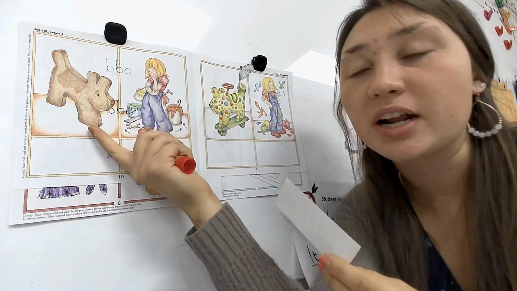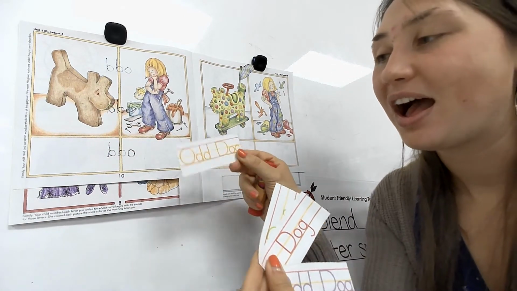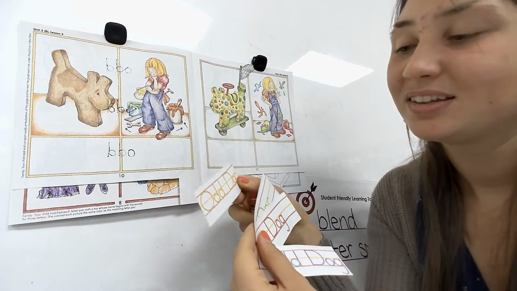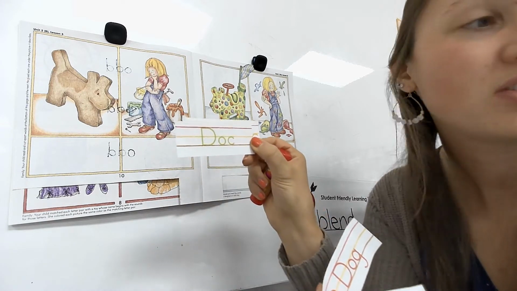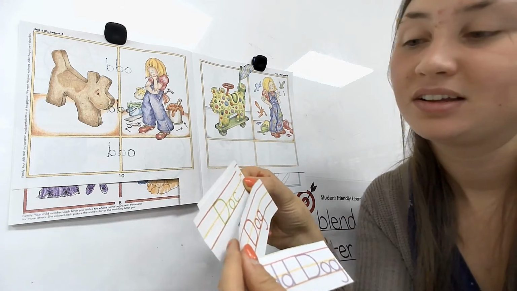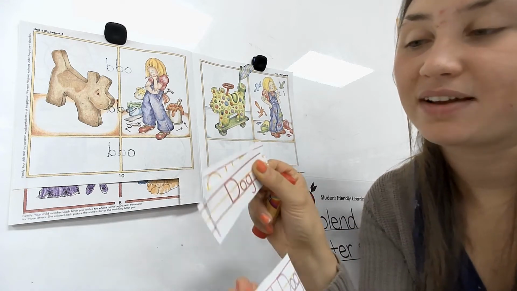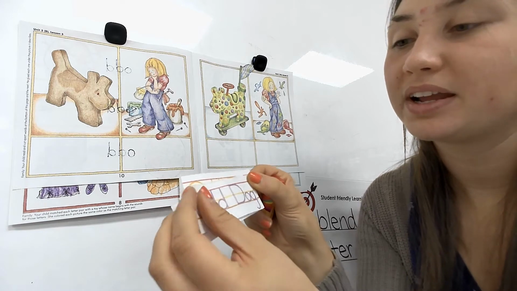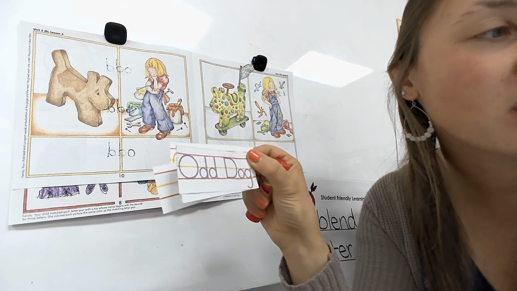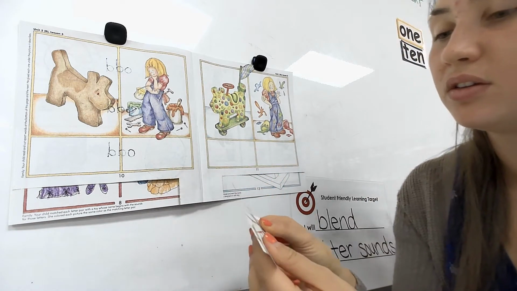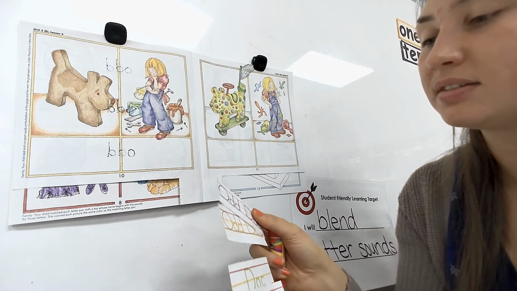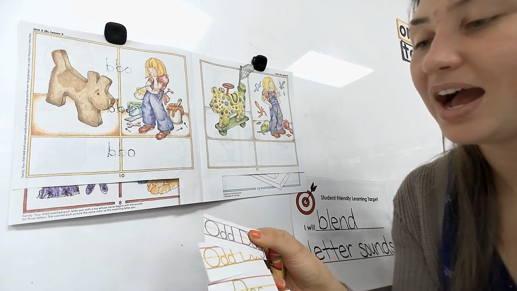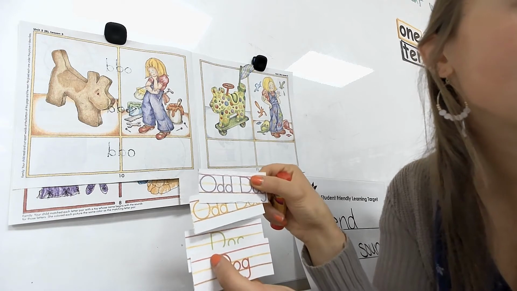Does this picture have odd Doc? Does it have just Doc? Does it have just the dog? Or is he an odd dog?